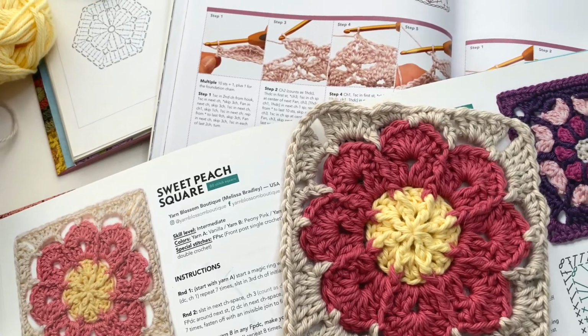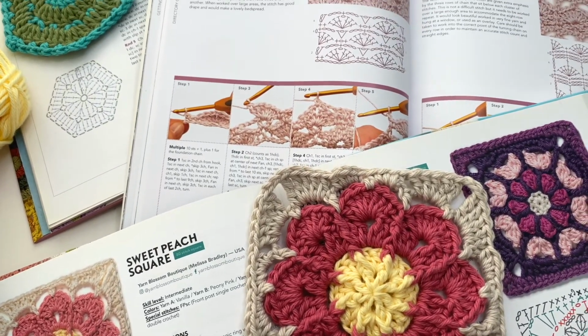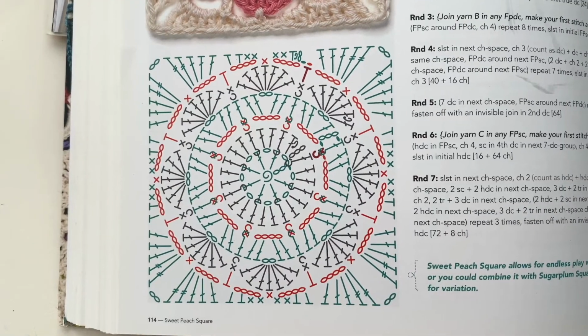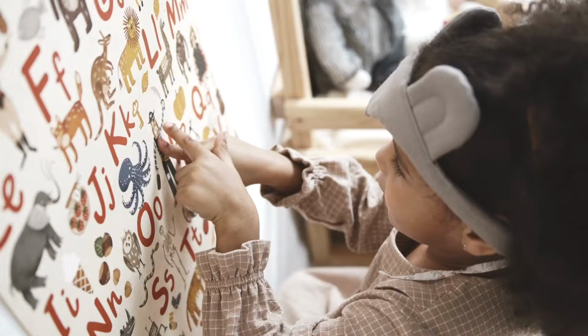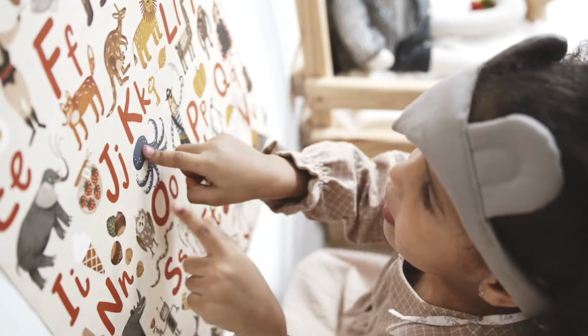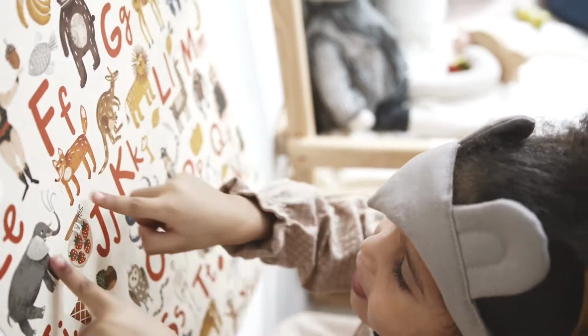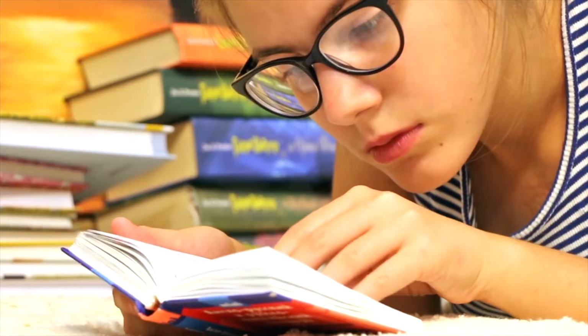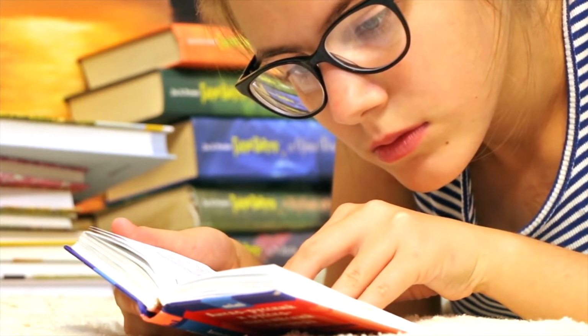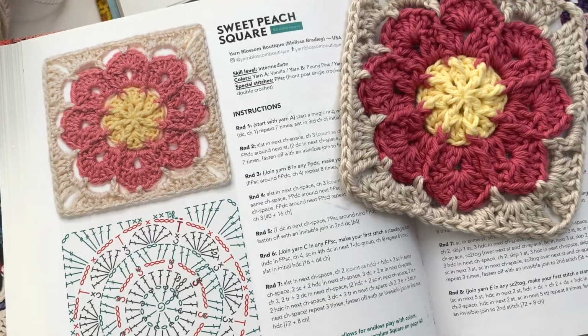In today's video, I'm going to be sharing how to read crochet charts. When you first look at one, it can seem a little daunting, but it's really a lot easier than you think. You know, it's a lot like learning how to read. First, you learn the alphabet and the sounds each letter represents, then how to form simple words, until finally you're able to string them together to create sentences. And that's how we're going to approach it today.